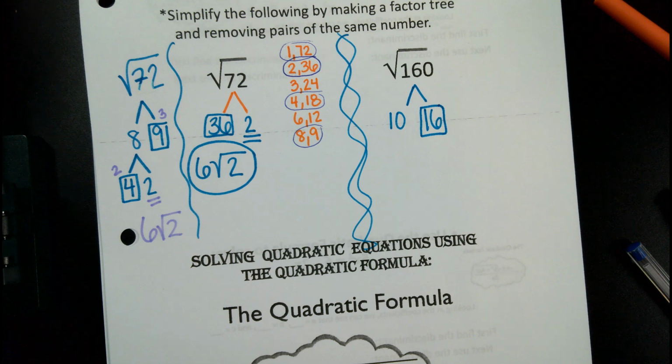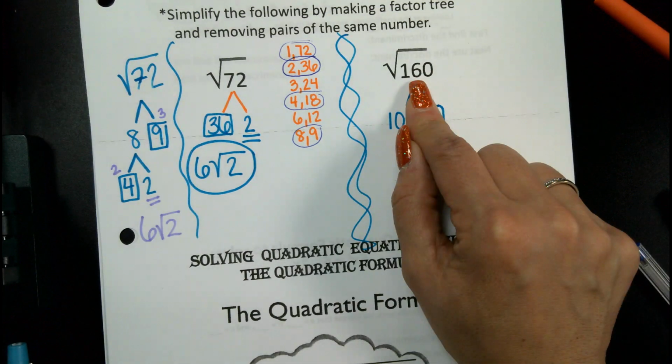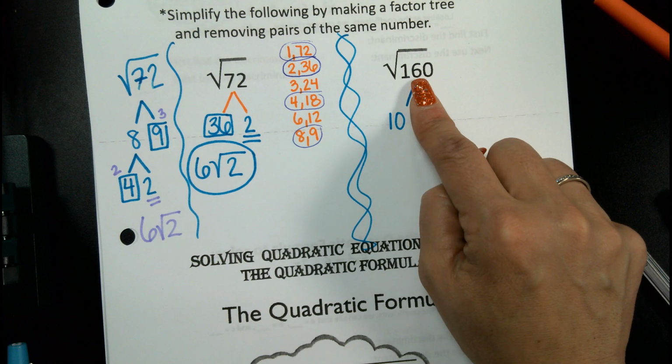Listen, I don't expect you guys to necessarily have that thought process, but what you guys would do is you would start dividing by perfect squares. So like you would do 160 divided by 100. Well, it's a decimal, so that's not going to work. 160 divided by 64 doesn't work.